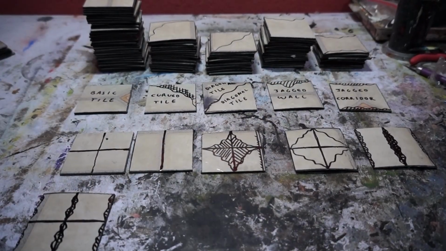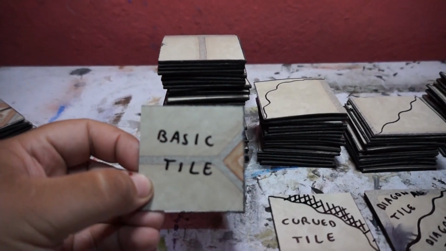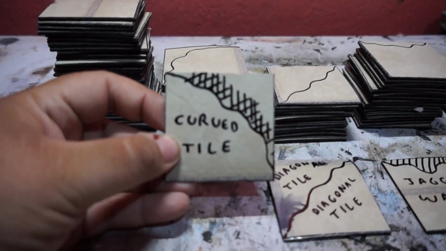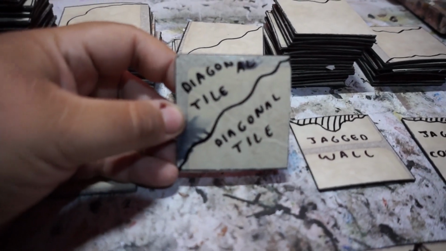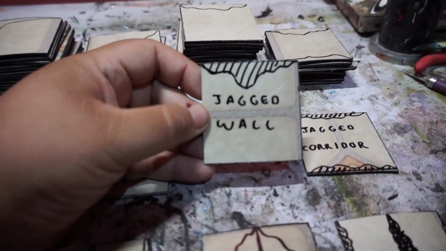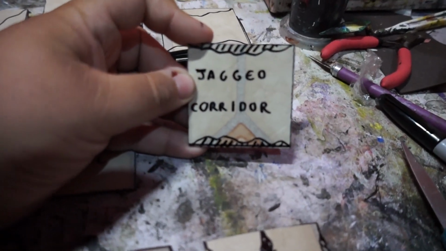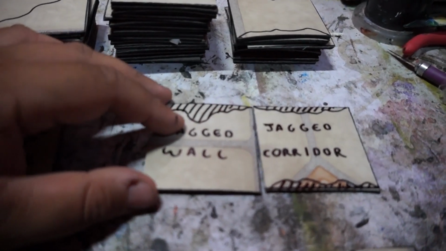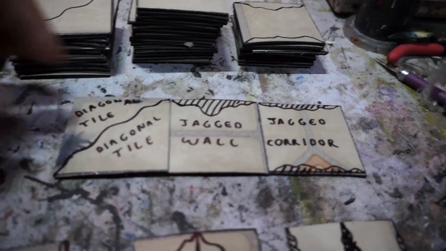Here I have arranged and marked all the pieces that I will be using for our system. A basic square tile, a curved tile, a diagonal tile, we can get 2 pieces with 1 square, a jagged wall, a jagged corridor. As you can see in this demonstration, if we maintain the corners at the same measure, the pieces can connect and remain modular. We can draw and cut whatever we want as long as the corners touch.